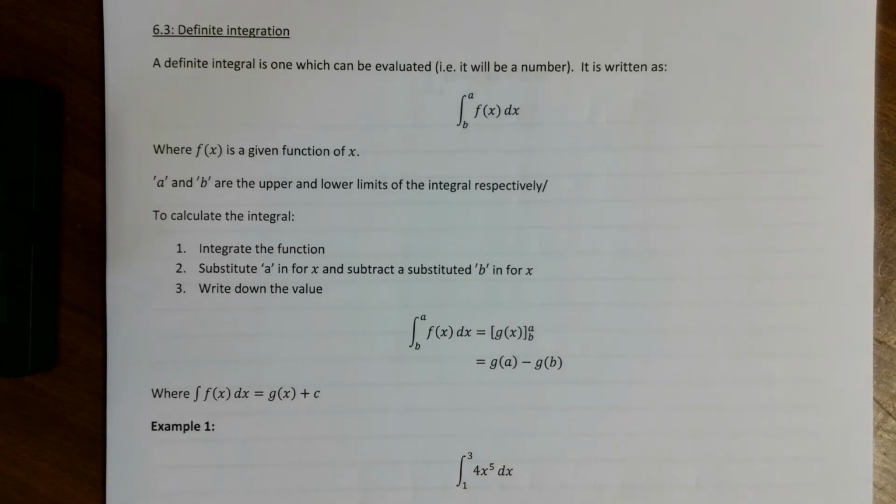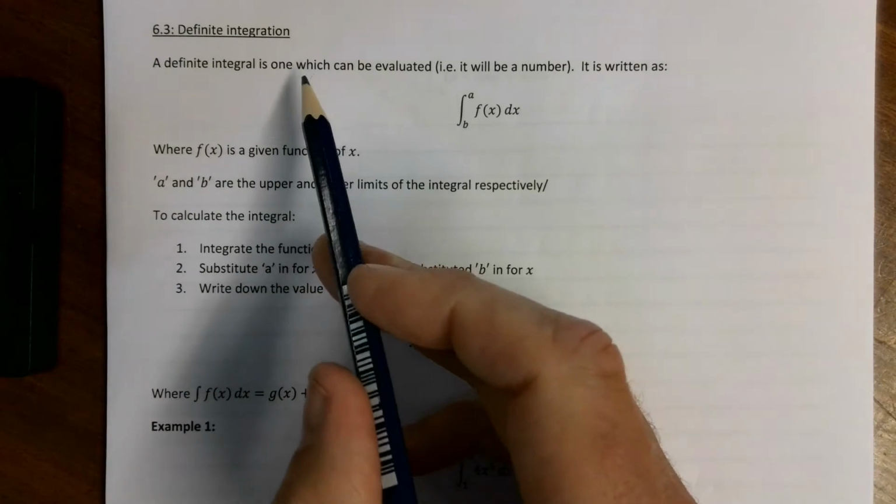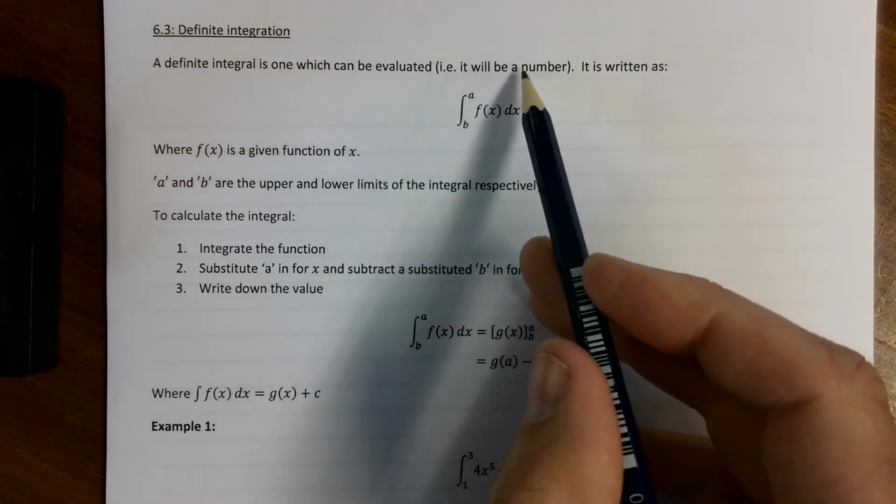This is GCSE Further Maths Pure. We're on Unit 6 Integration, and this is our first look then at definite integration. A definite integral is one which can be evaluated, i.e. the final answer is a number.